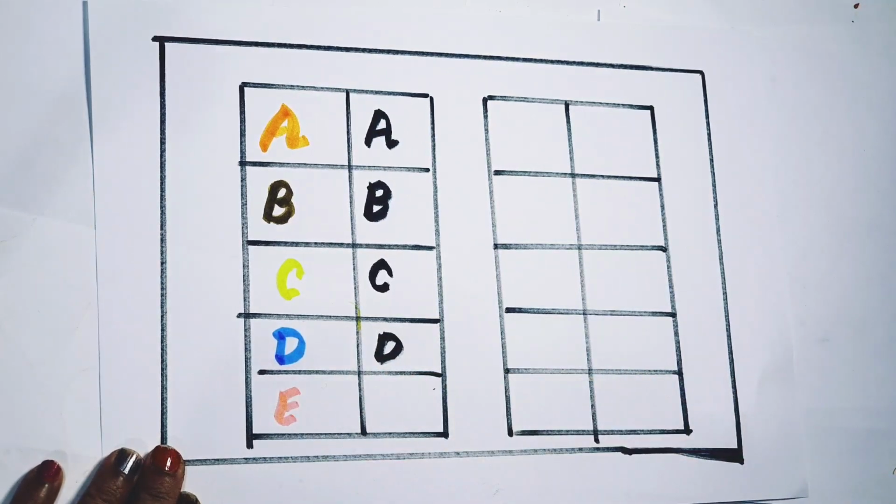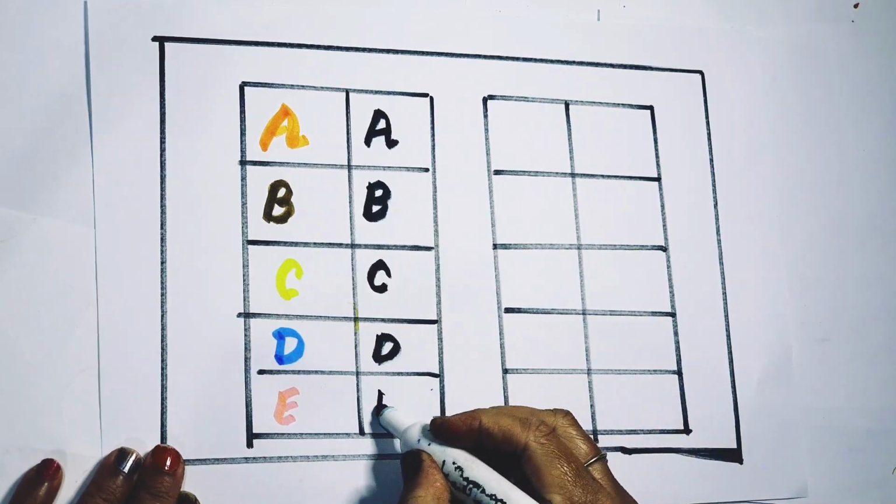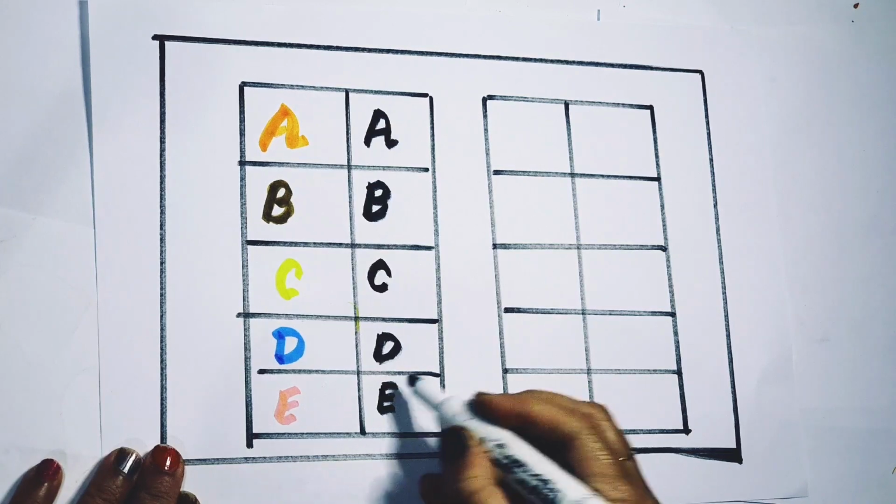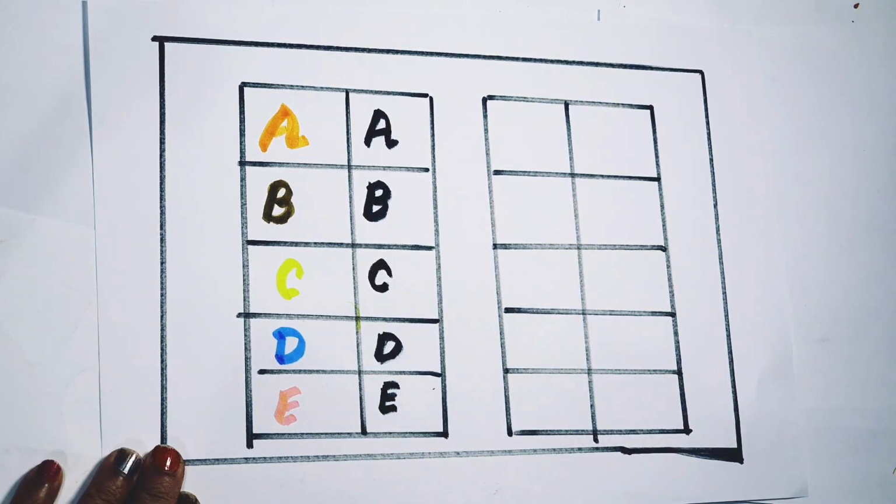E. E for egg. E for egg. E. E for ear. E for ear.